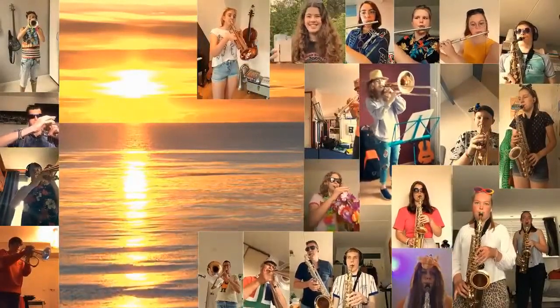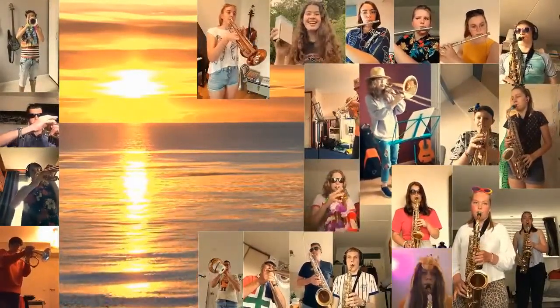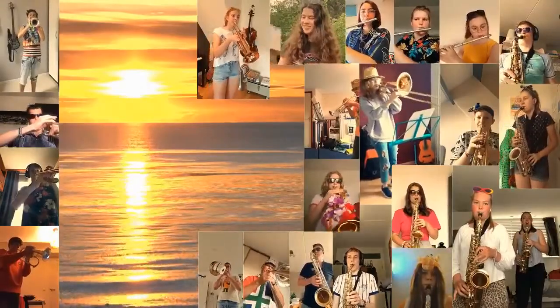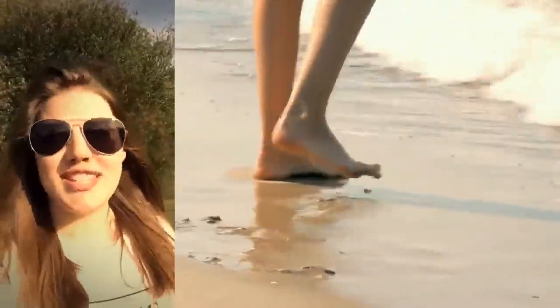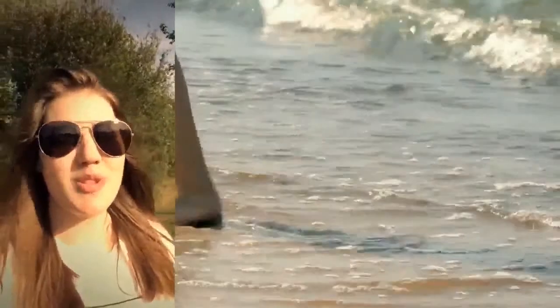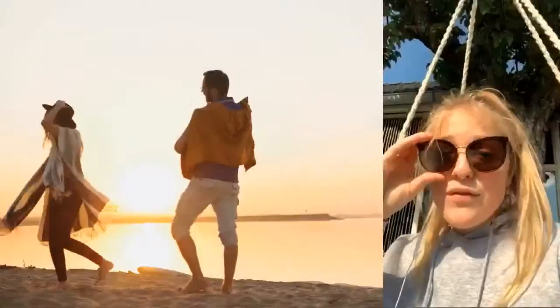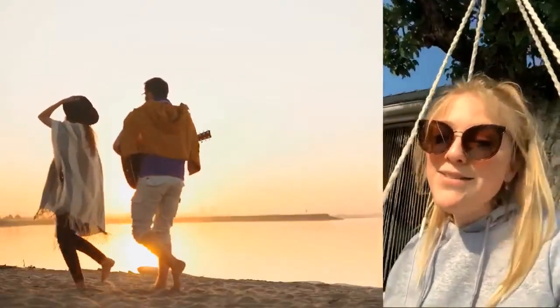Also great musical talent, I have to say, from this group. A lot of different faces from the class there. You can see they're putting all the different musicians up on screen at the same time.